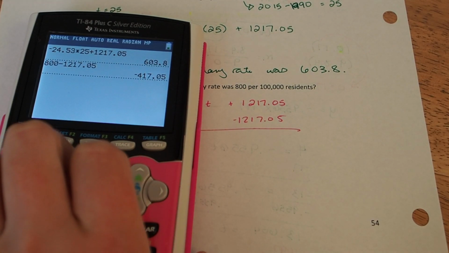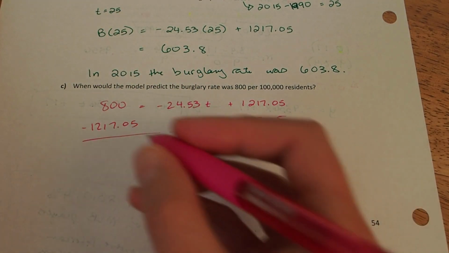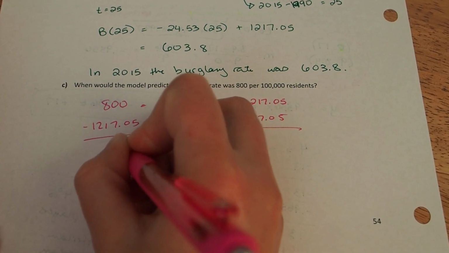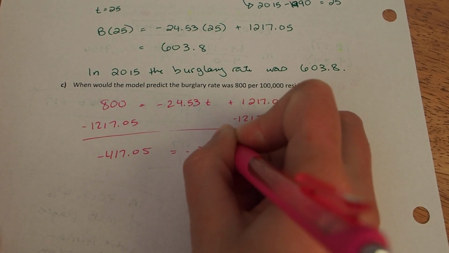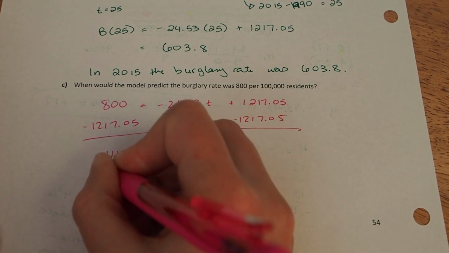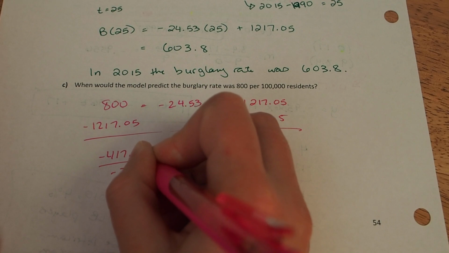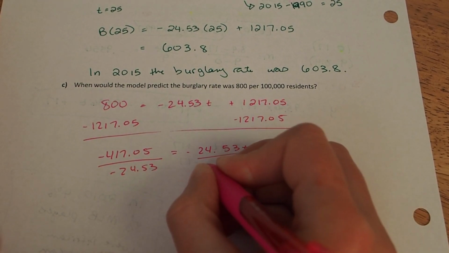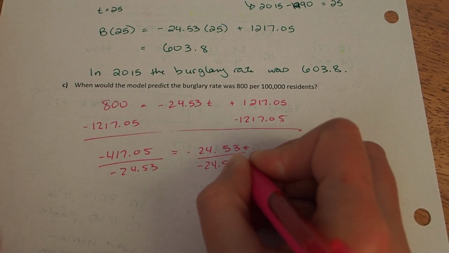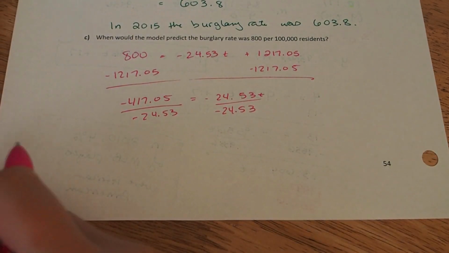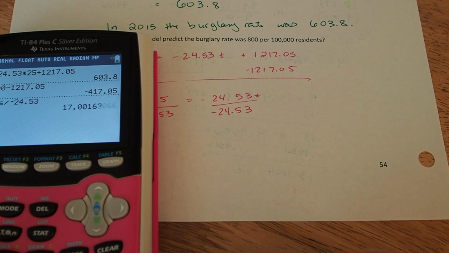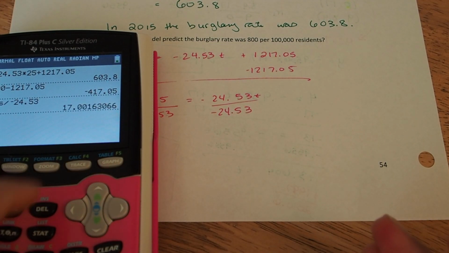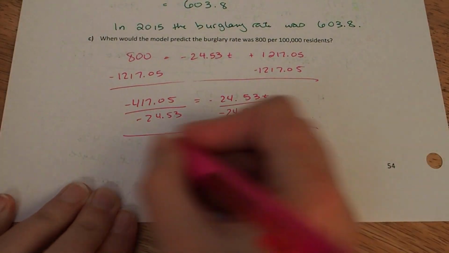It gives us negative 417.05 equals negative 24.53 T. So now I want to divide both sides by negative 24.53 on my way to solve for T. Okay, divide by negative 24.53. I get 17.0016.